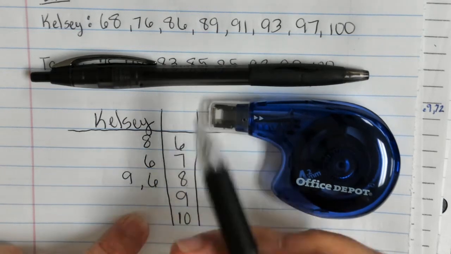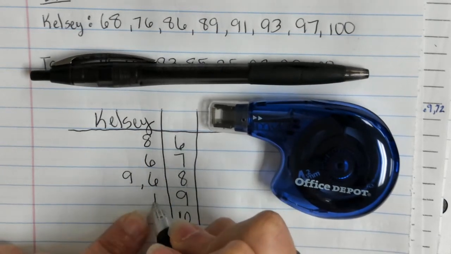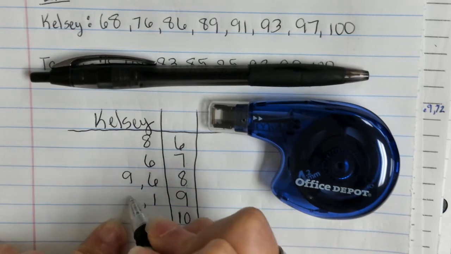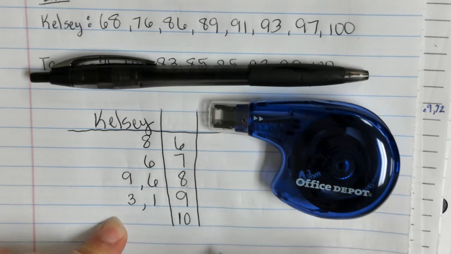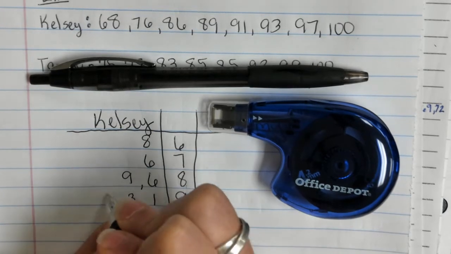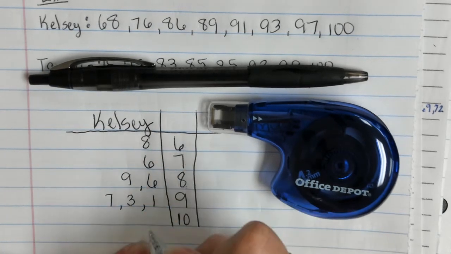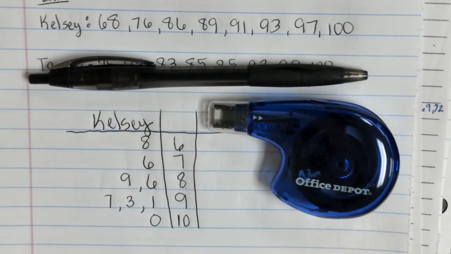Then there's 91. So there's 9. Here's a 1. Then there's a 93. And then there's a 97. And then her last number is 100. Since we've got the 10, we just add a 0 to make 100.